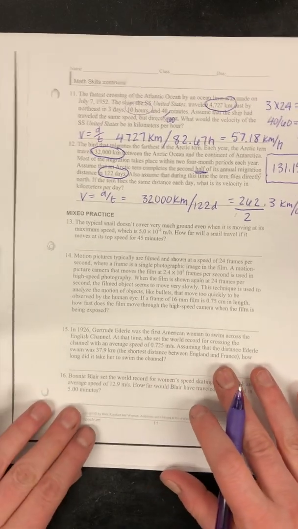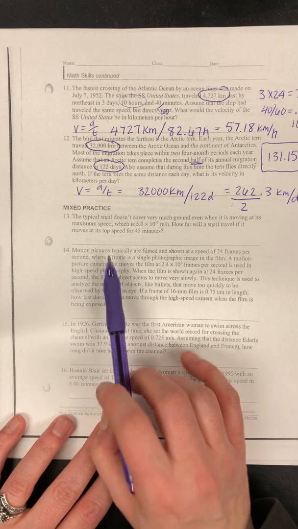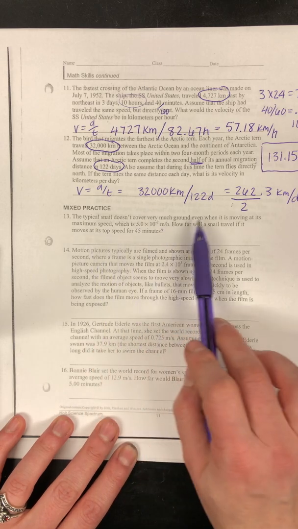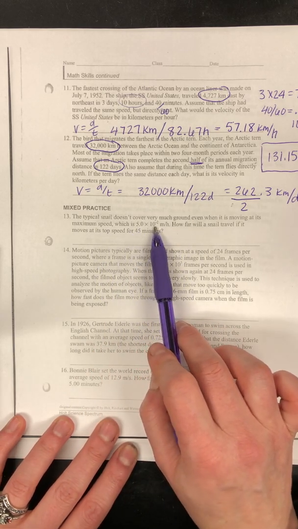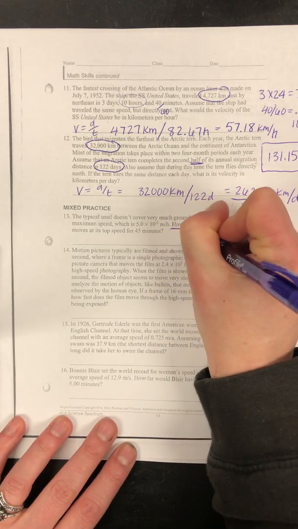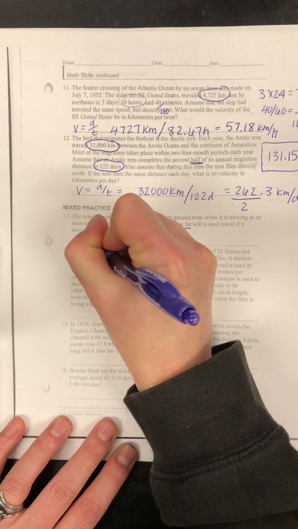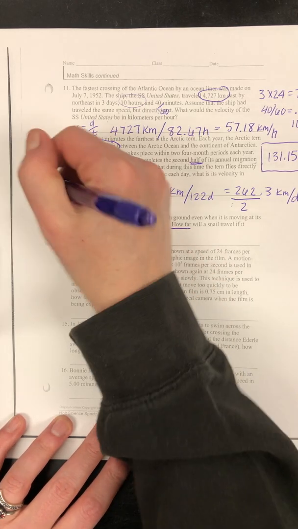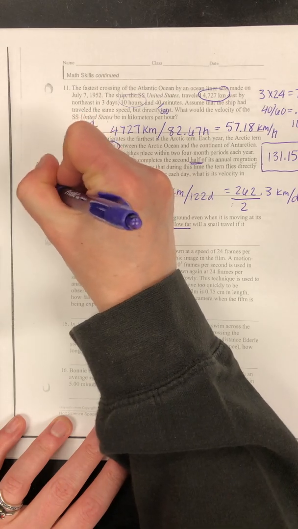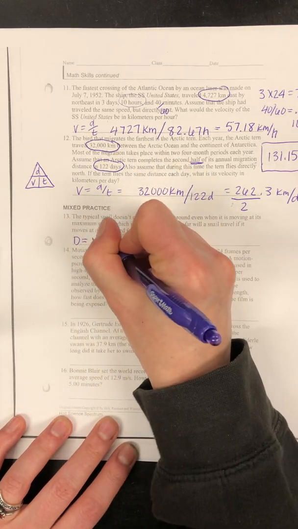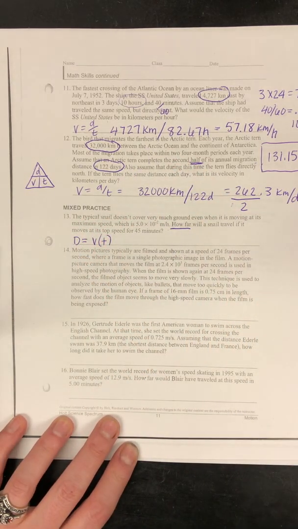Okay, so if we look at this one, it says a typical snail doesn't cover very much ground even when it's moving at its maximum speed of 5.0 times 10 to the negative second meters per hour. How far will the snail travel? So it's asking how far, you're gonna solve for distance in this one. And remember, if we go back to the little pyramid thing that we've drawn, remember velocity is distance over time. So that means that distance is velocity times time. So you're going to solve for that.